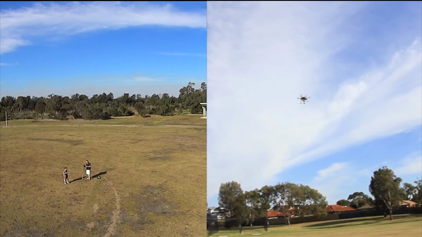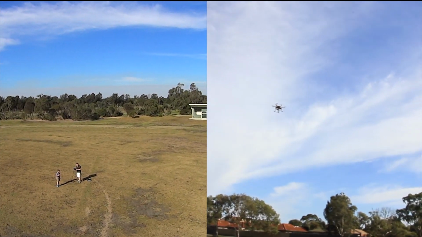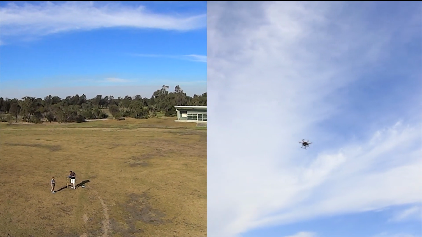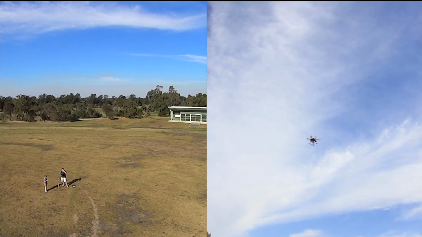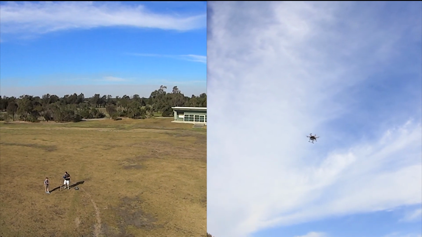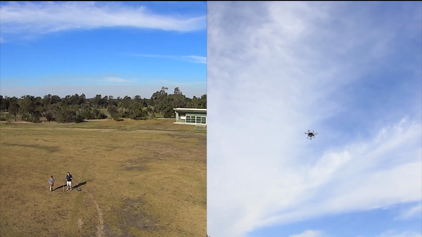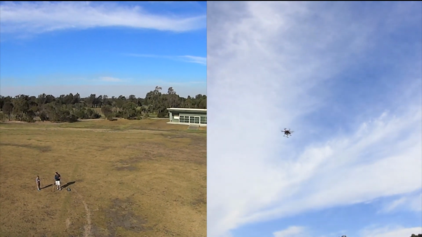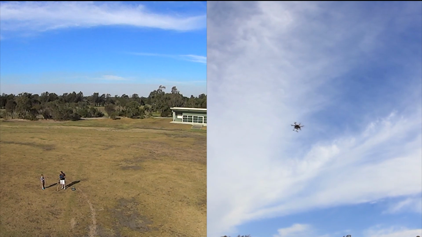The PTZ lock was going well for the first 3 rays of the star, but for some reason it stopped at the 4th ray. So it's easy to rate this flight a 3 out of 5 because the PTZ lock worked on 3 rays of the 5-ray star.